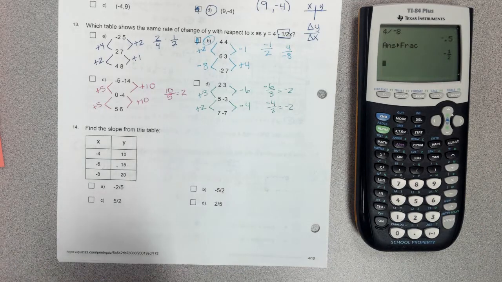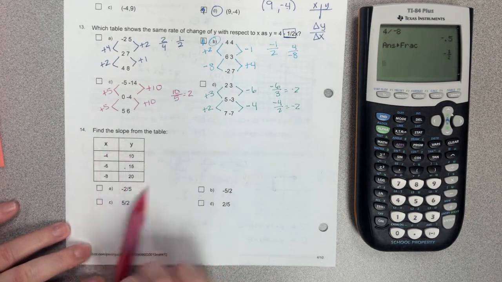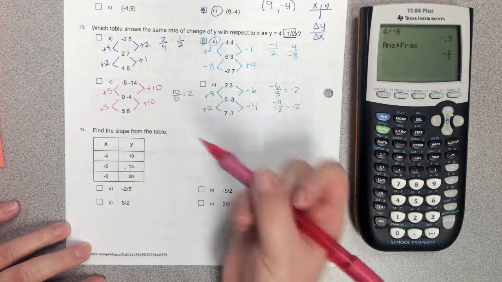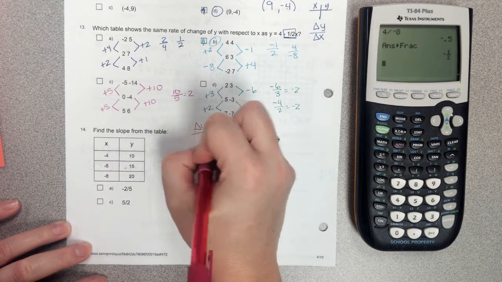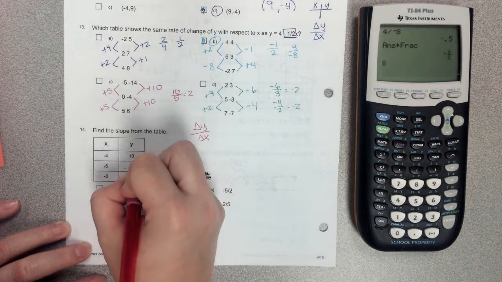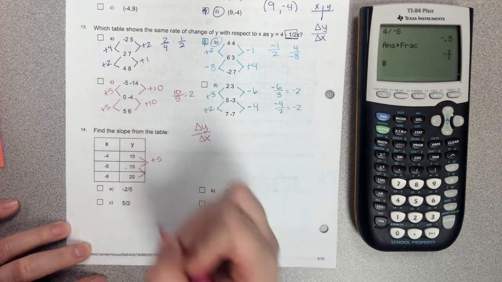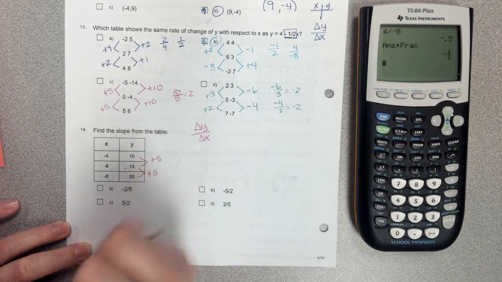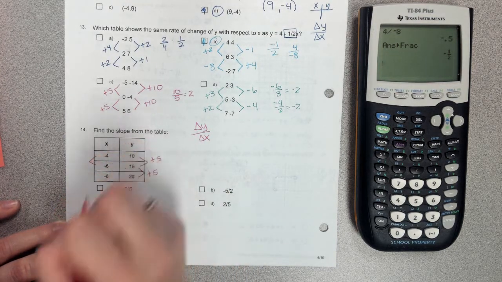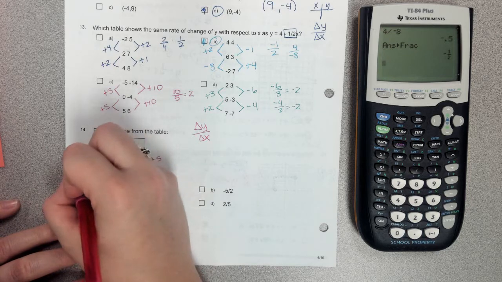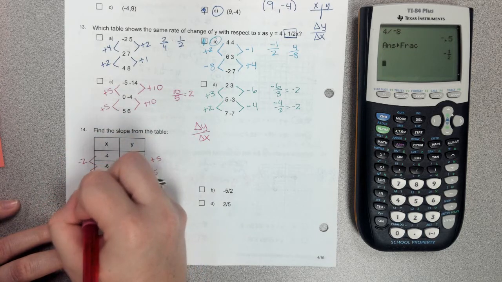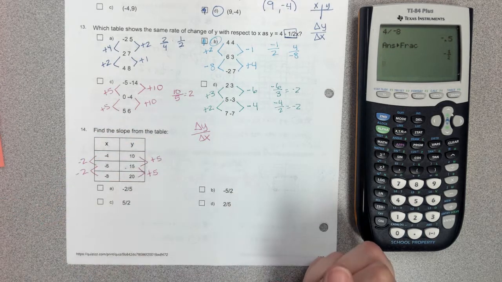Okay, just like we did, I'm going to use that pink. I really like that pink. It's bright and happy. From that table right here, same thing, we're going to use change of y over change of x. Well, how did I get from 10 to 15? I added 5. How did I get from 15 to 20? I added 5 as well. How do I get from negative 4 to negative 6? I subtract 2. How do I get from negative 6 to negative 8? I subtract 2 as well.